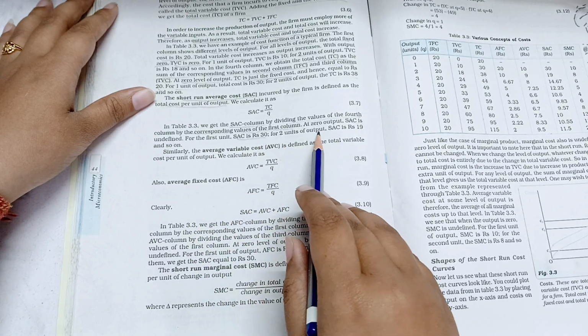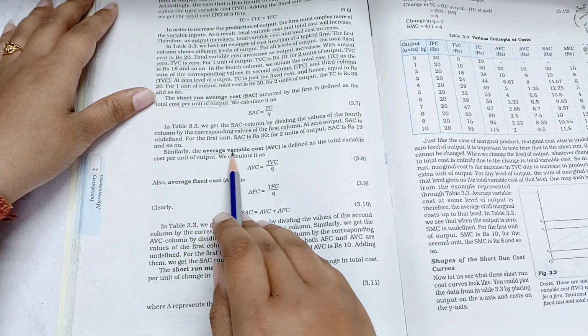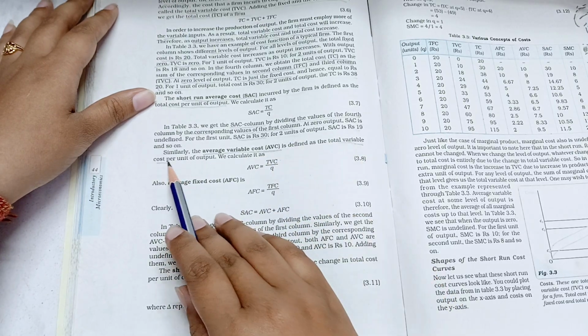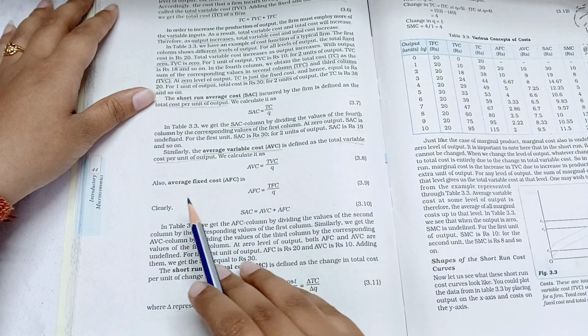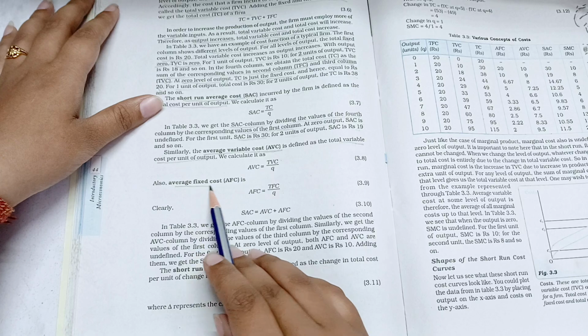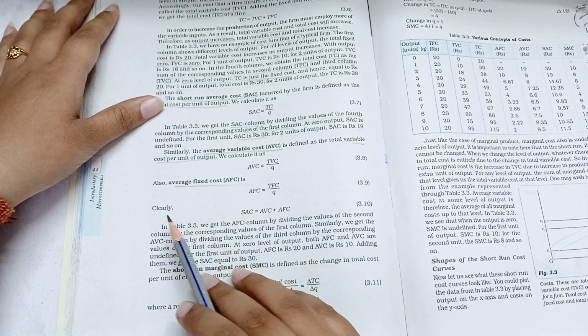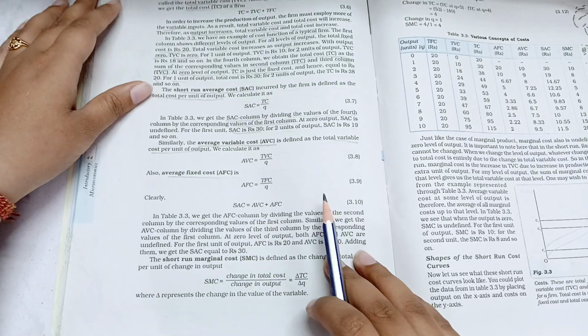For 2 units of output, SAC is Rs 19, and so on. Similarly, the average variable cost AVC is defined as the total variable cost per unit of output. We calculate it as AVC equals TVC by Q. Also, average fixed cost AFC equals TFC by Q. Clearly, SAC equals AVC plus AFC.